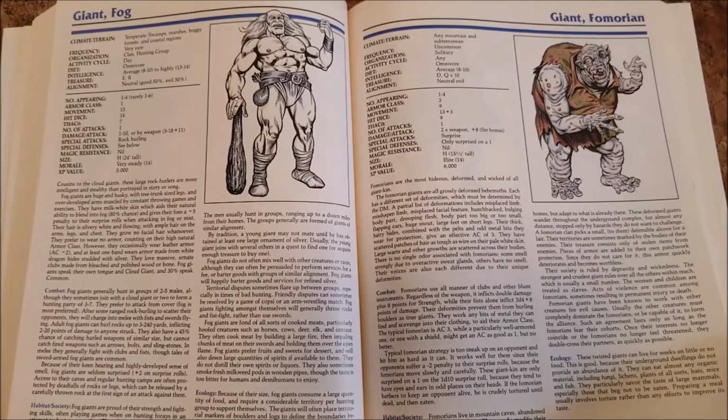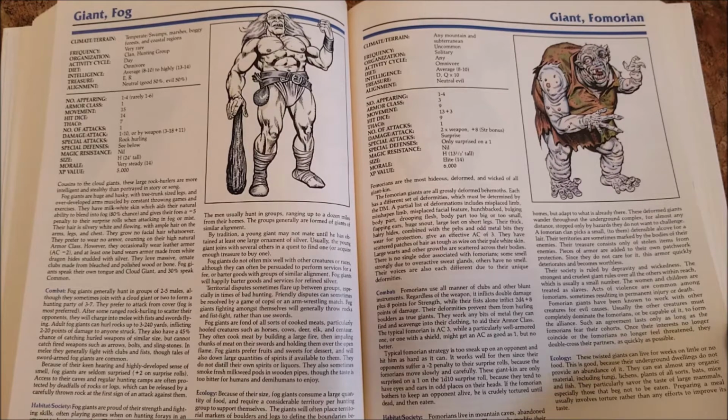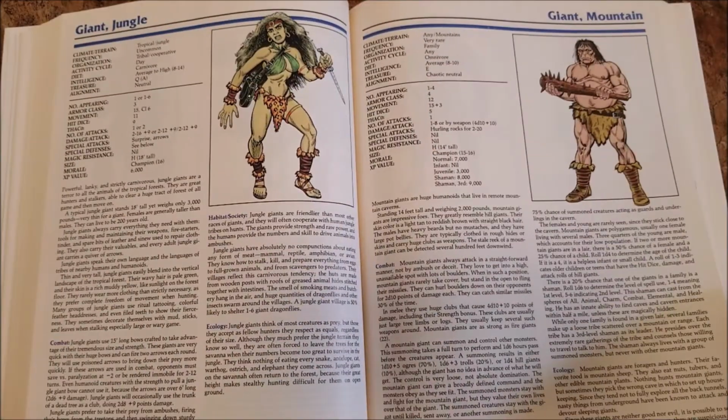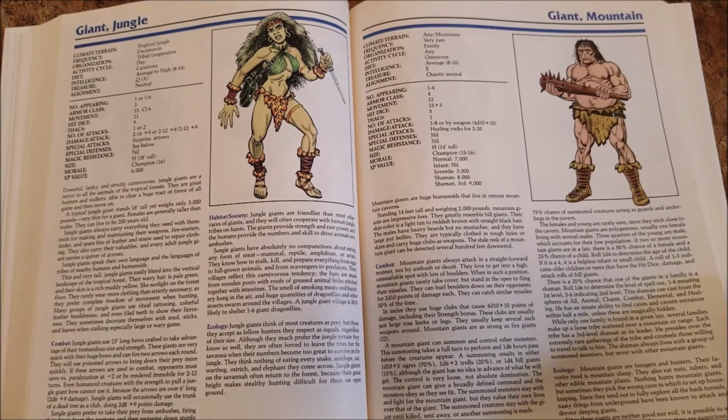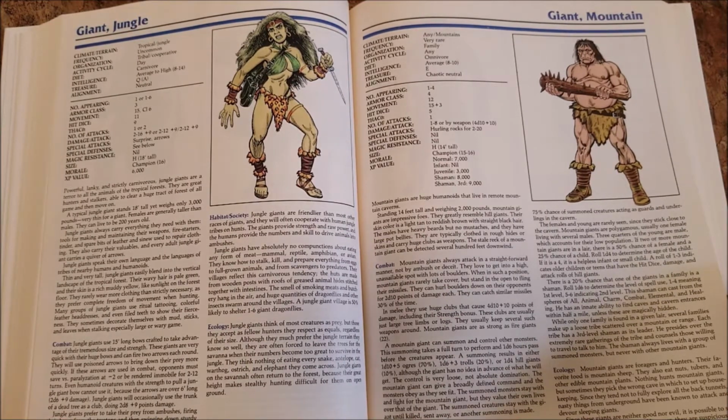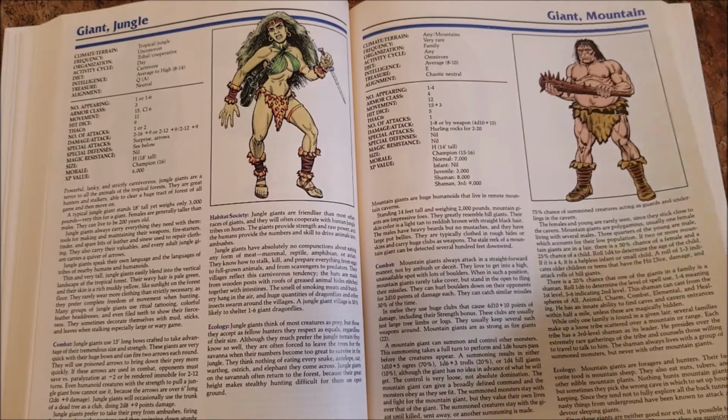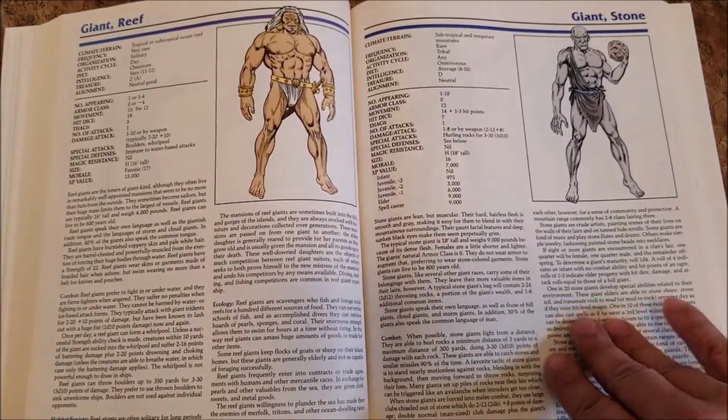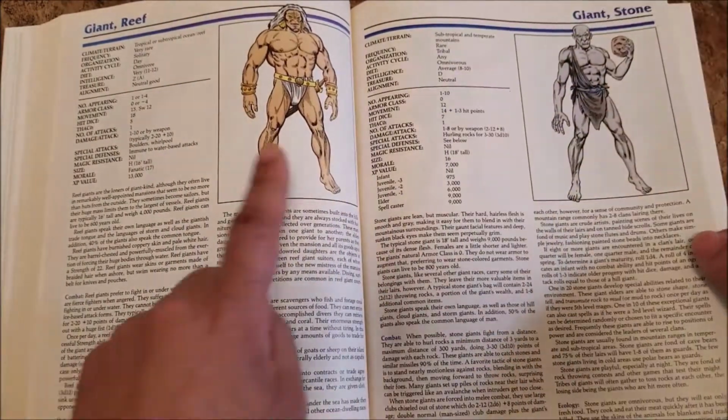And here we also see the fog giant, which I don't remember seeing a fog giant in any of the monster books before this one. If there is, let me know. I would love to check it out and find out where it is. Same with the jungle giant here. I don't remember seeing that in any of the previous monster books before this one. That's also to be said with the reef giant.